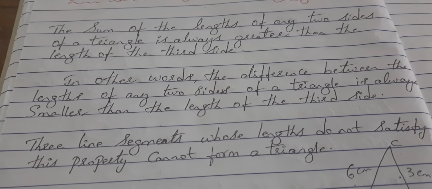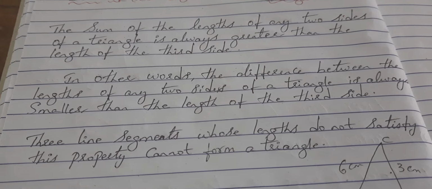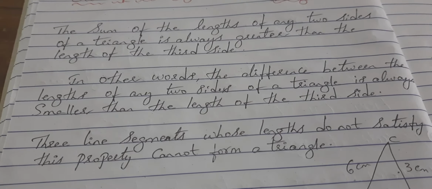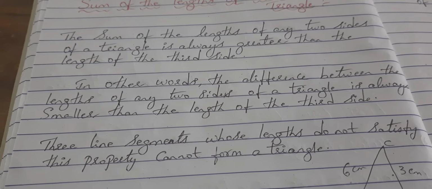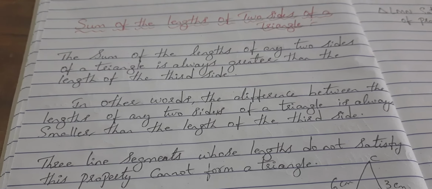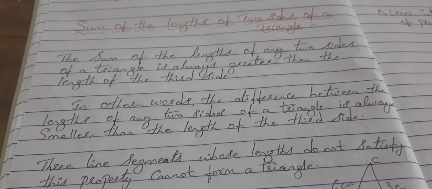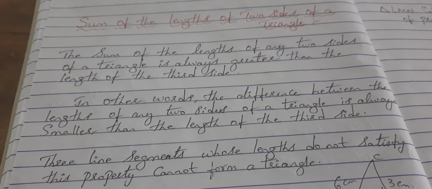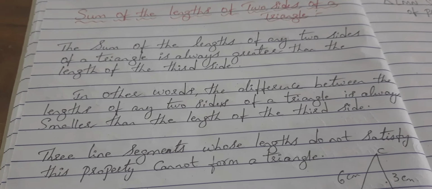So, in other words, the difference between the lengths of any two sides of a triangle is always smaller than the length of the third side. Here, what is the first one telling? Sum means addition. When we add the two sides of a triangle, it will always be greater than the third side.